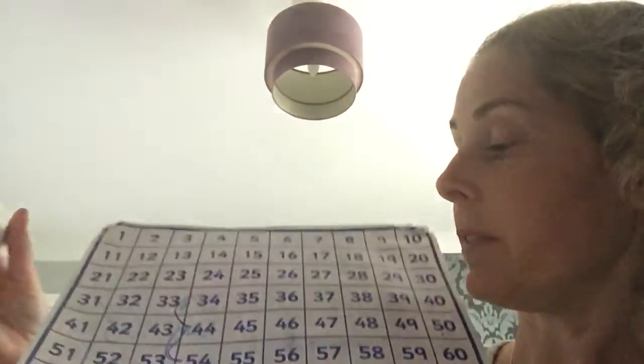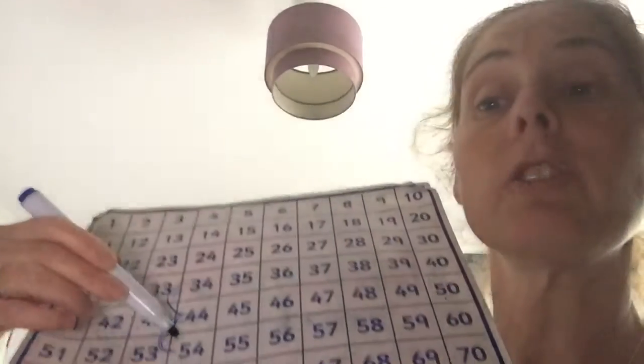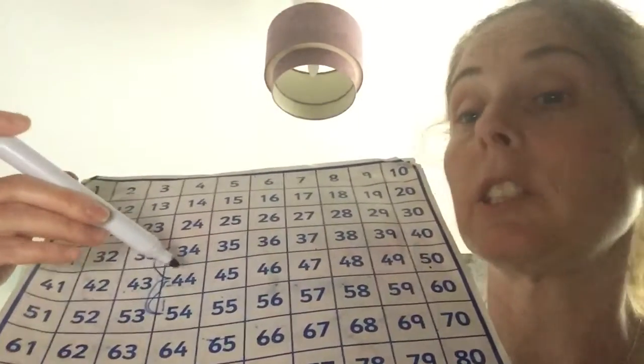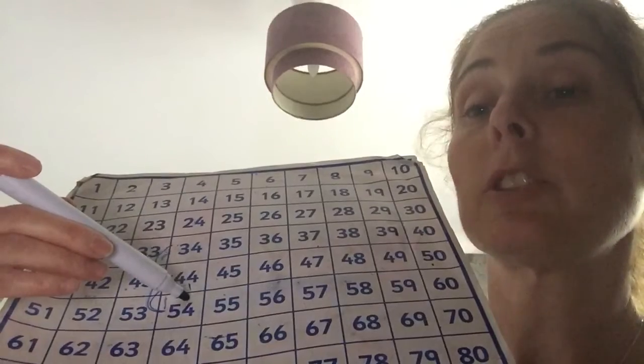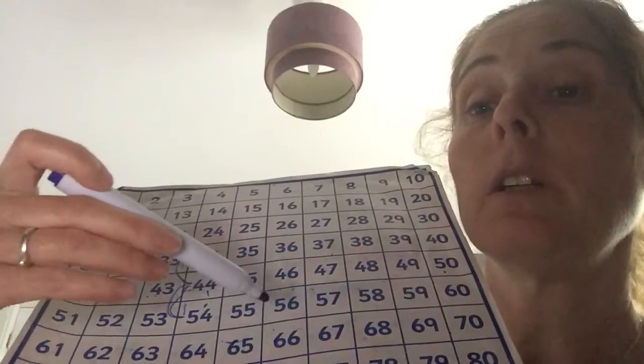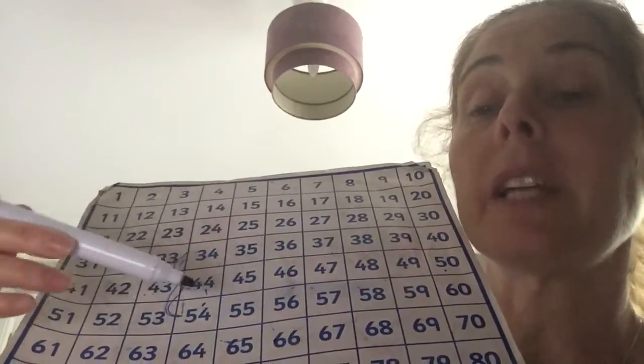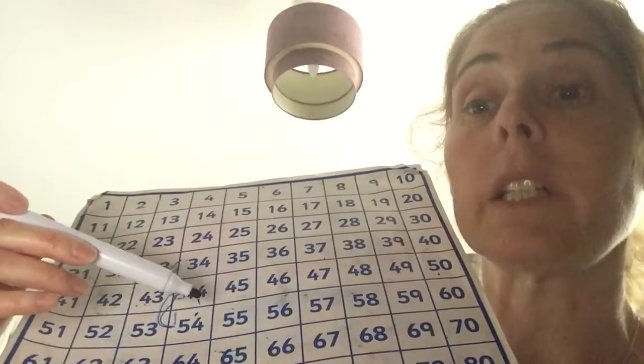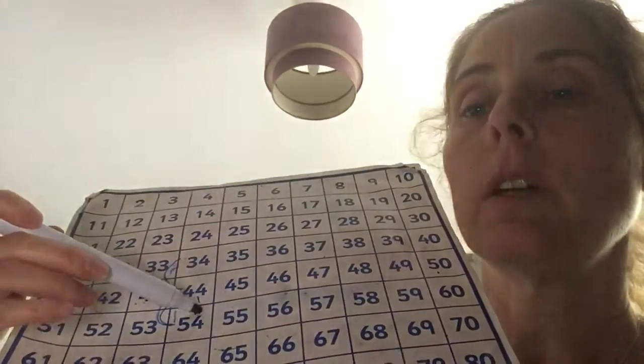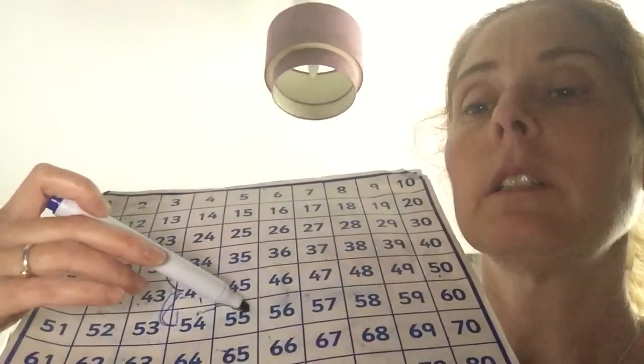Okay, find the number 54, which you should already be on because you did your two 10s jumps. And then remember, we're going to add 2. So to add 2, we go this way, don't we? Because we're only adding single numbers, we're only adding 1s. So we're going to go 1, 2.